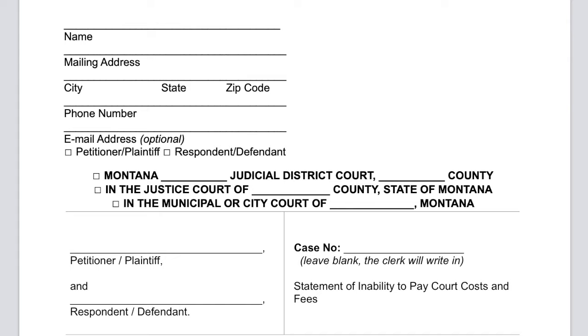You can complete the Statement of Inability to Pay Court Costs and Fees form, also known as a Fee Waiver Request form, to ask the court to waive the costs and fees associated with filing your court documents. On the first page of every form, you will find a caption. This caption should be identical on all of your forms.